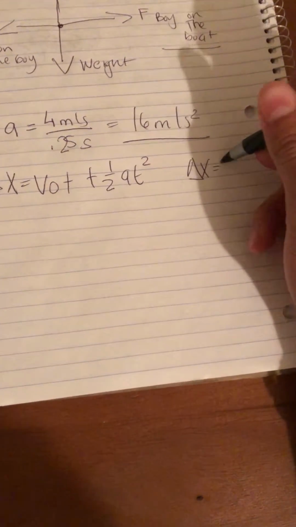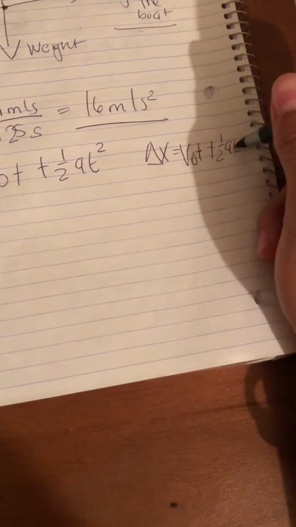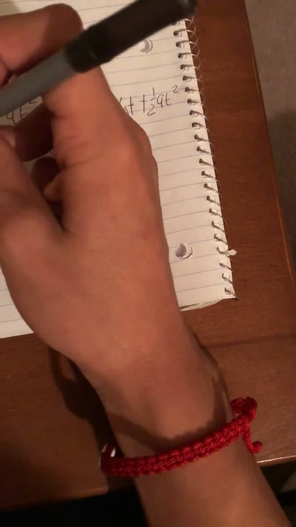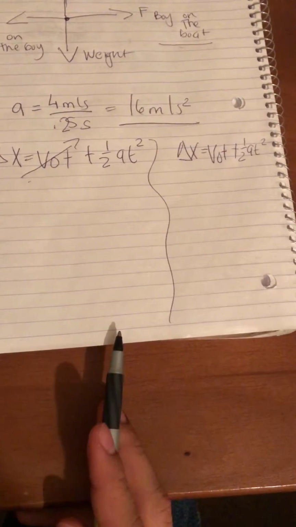So first, 2 different problems, same equation, but different outcomes. For the first problem, we're going to cancel this one because we don't have the initial velocity.